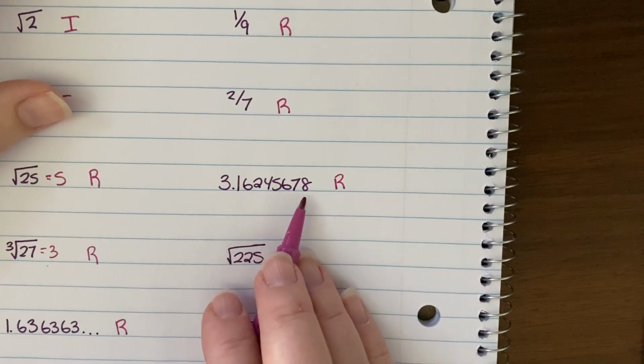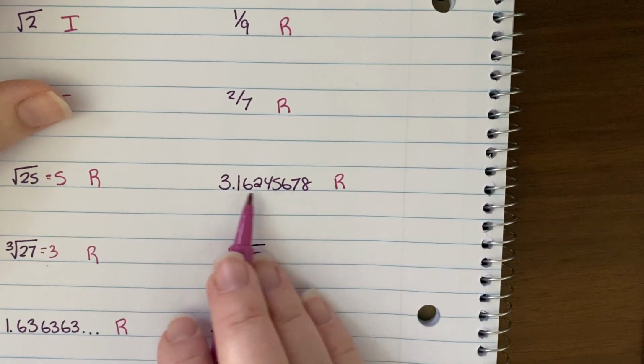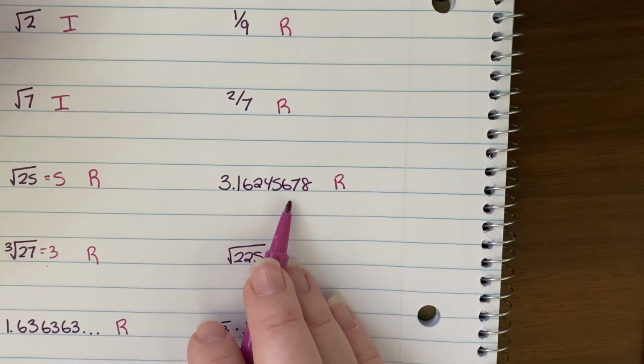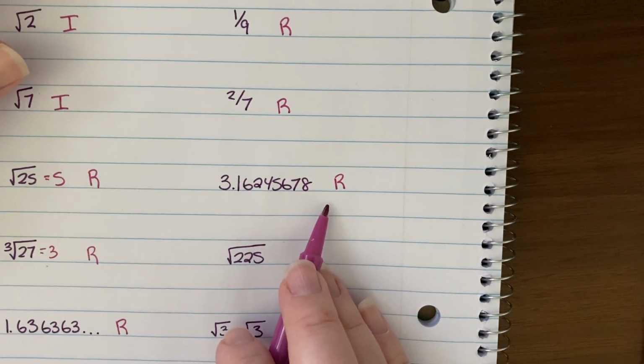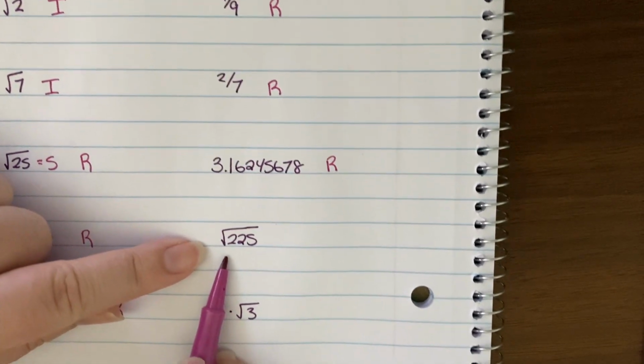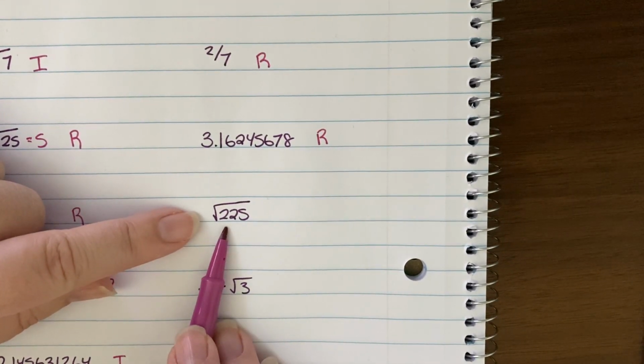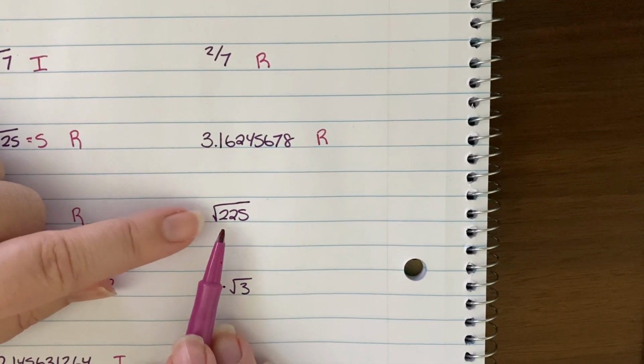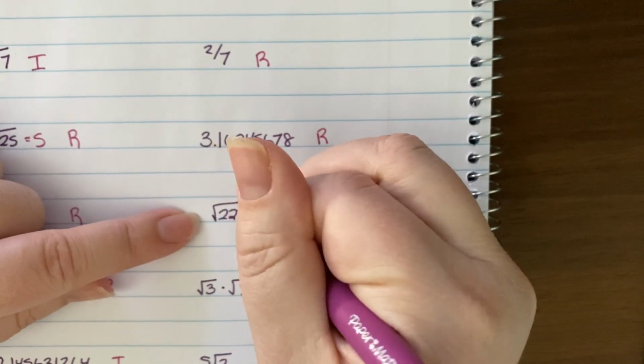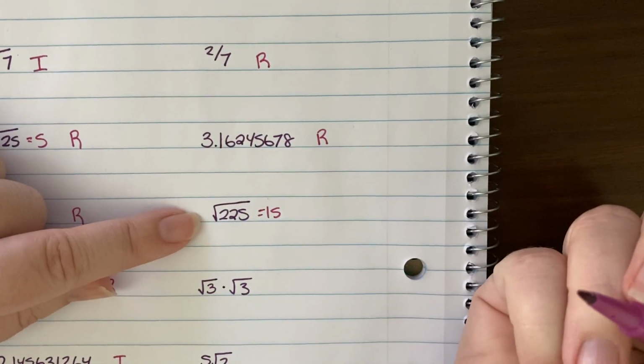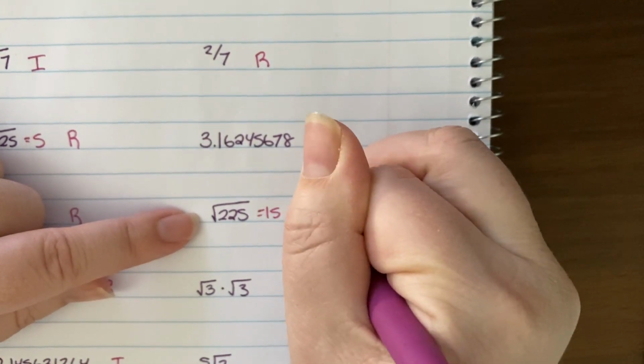I would have to figure out what place value this is. That's going to be a really long number for the numerator and the denominator, but it will still become a fraction. Okay, square root of 225. Is it a perfect square or non-perfect square? That's the trick. This is a perfect square. It ends up being 15. 15 is 15 over 1, a fraction, so this makes it rational.